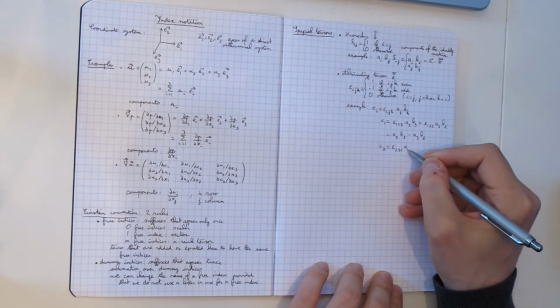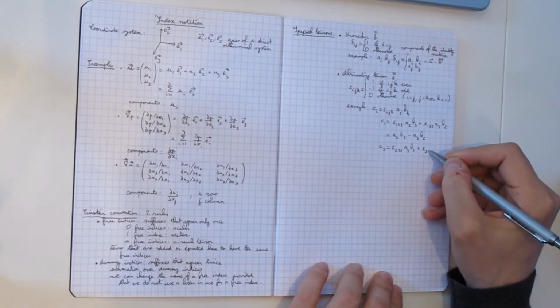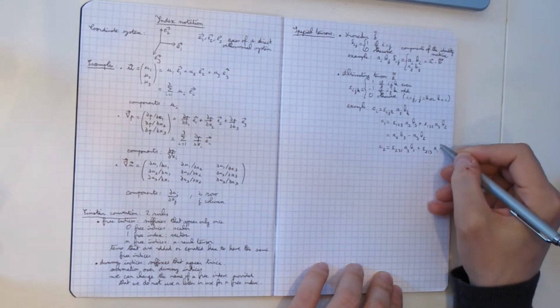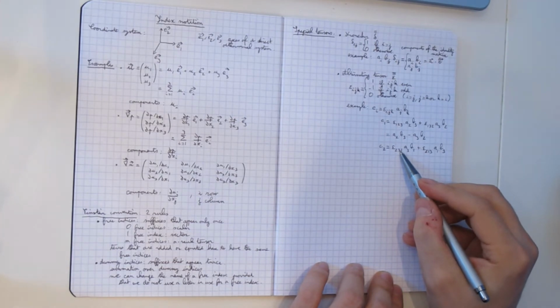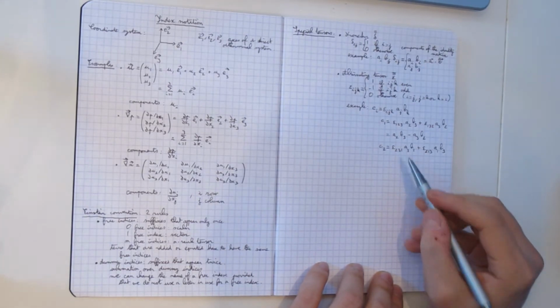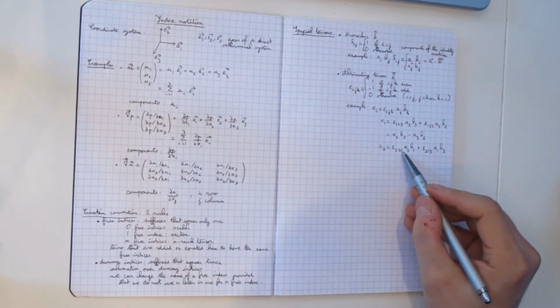3, 1, A3, B1 plus epsilon 2, 1, 3, A1, B3. Epsilon 2, 3, 1 requires an even number of permutations: 1 with 2, which is the first permutation, leads to 1, 3, 2, and then 2 with 3 to have 1, 2, 3.